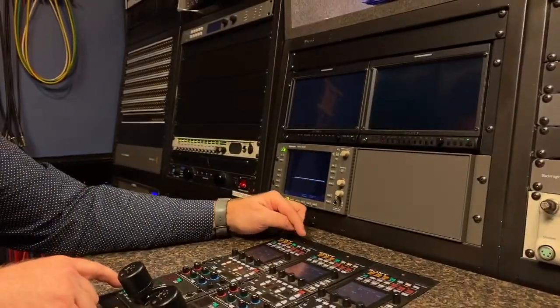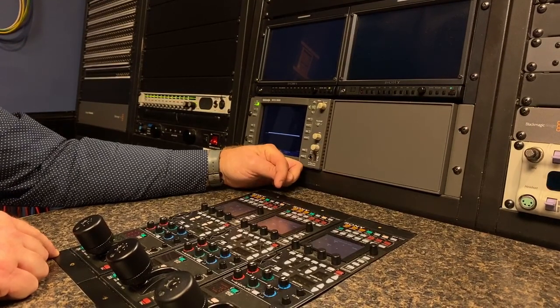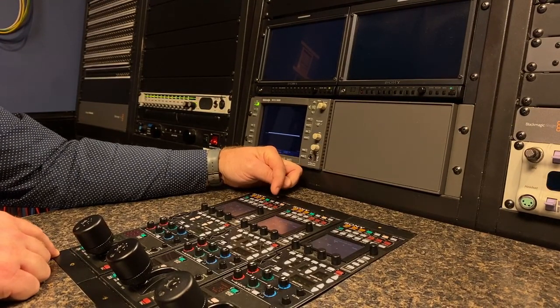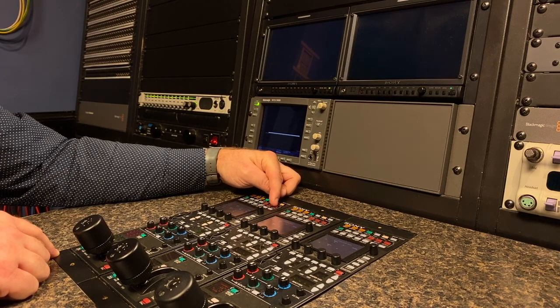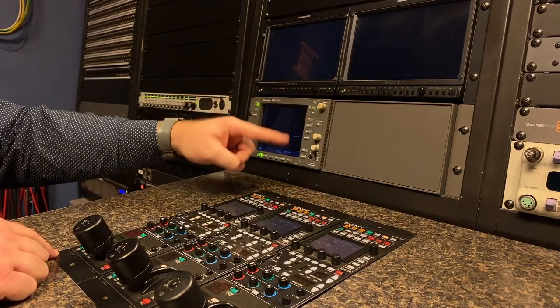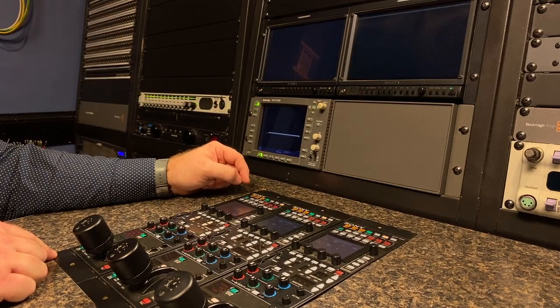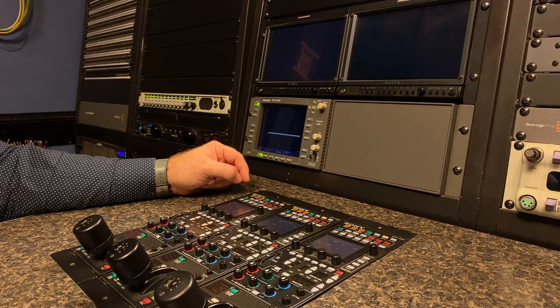Our iris is closed, and it's just kind of a decent habit to make sure it's closed by hitting the close button. Now, first step is to black balance. When we hit black balance, we're going to look at all the screens and they're going to go funky. Okay. This is finding the blackest black in the camera.